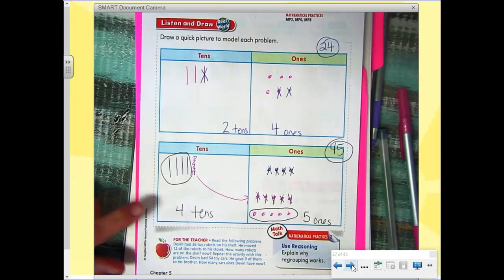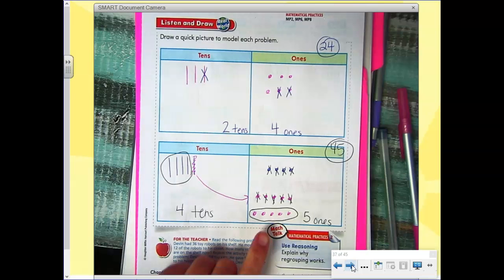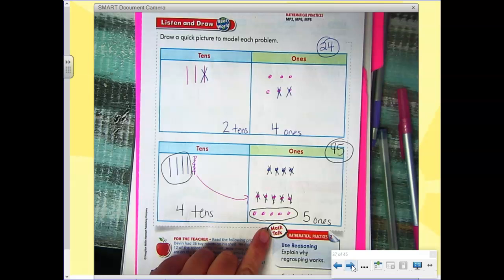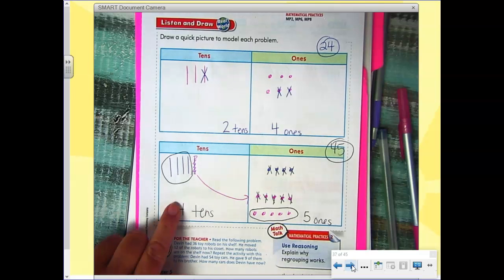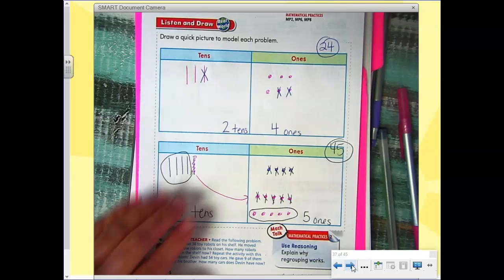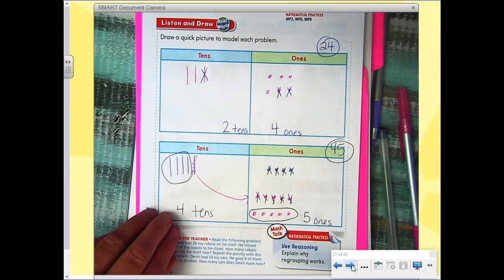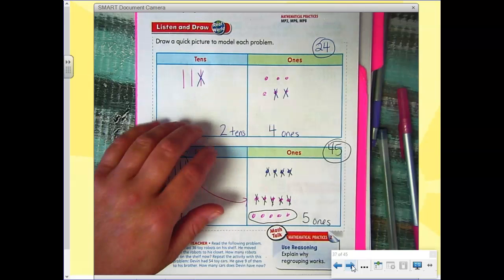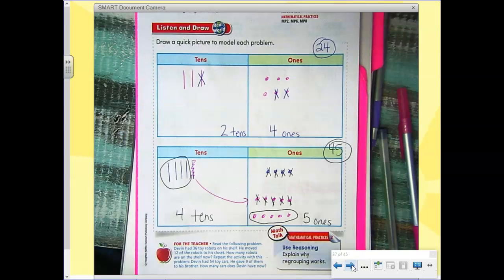All right, in problem 2, we did not have enough ones to subtract, so we had to break apart a group of tens to subtract the ones. So we needed to regroup in problem 2, but did not need to regroup in problem 1. And there will be times that happens. All right. Turn the page.